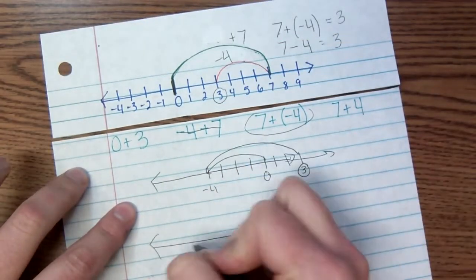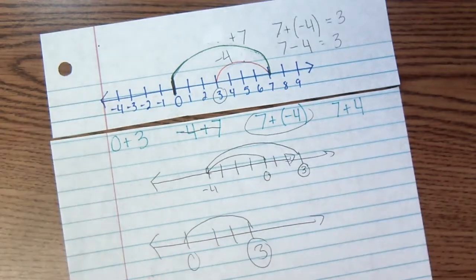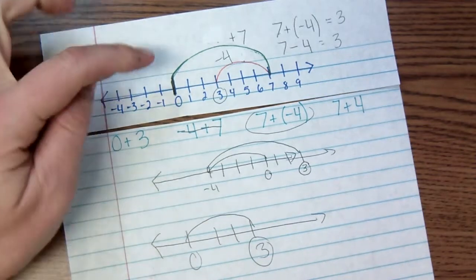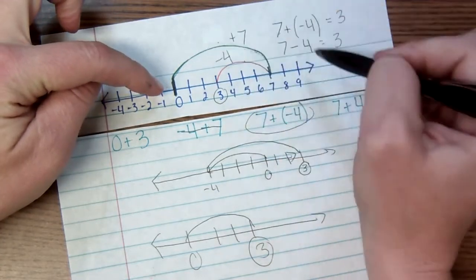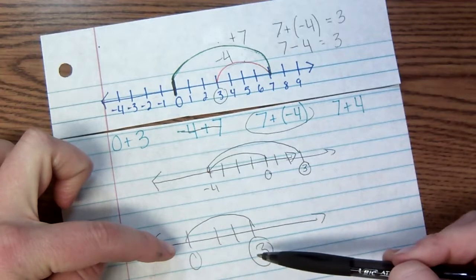0 plus 3, well, 0 plus 3. The answer, again, is 3, but does this number line representation look the same as this? No, this has two things going on. One is 7, one is -4. This one right here, nope, just one thing going on, starting at 0 and going to 3.